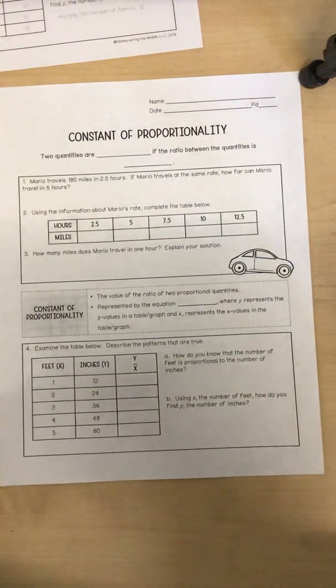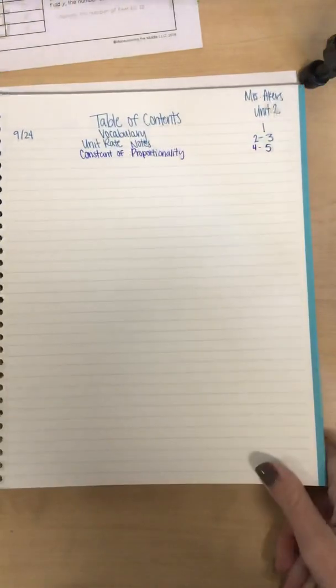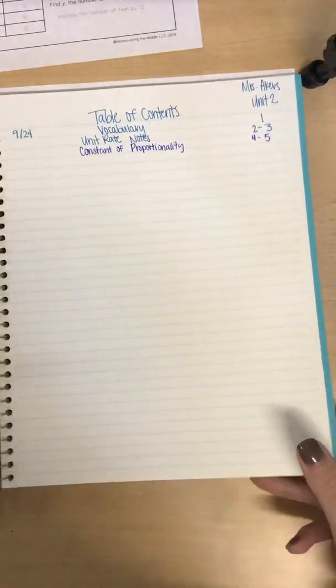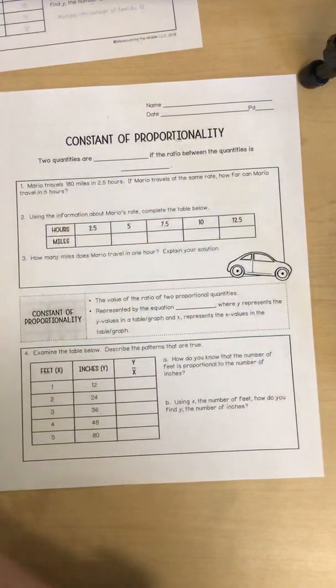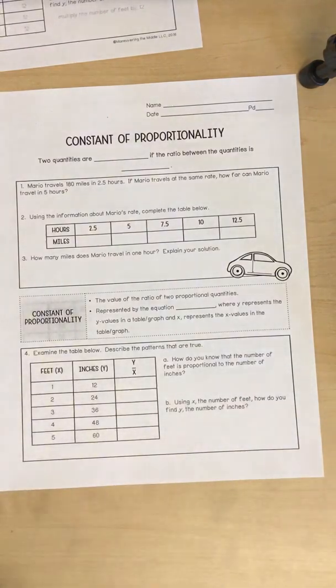Hello, today we are going to talk about constant of proportionality. So in your table of contents, it is 4 and 5. And then you can go ahead and start copying down your notes. I'm going to get my calculator real fast.